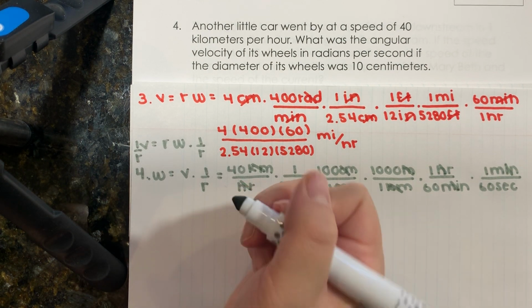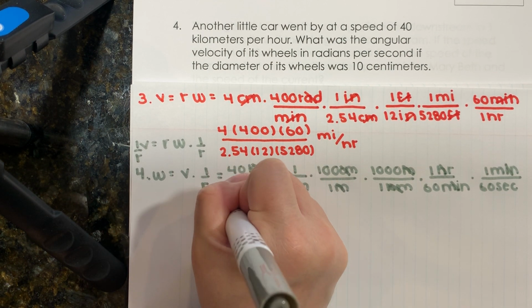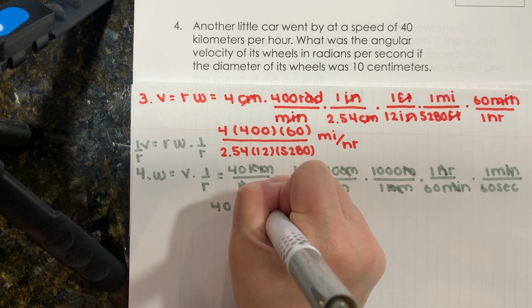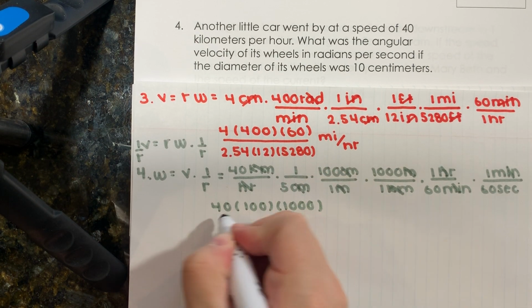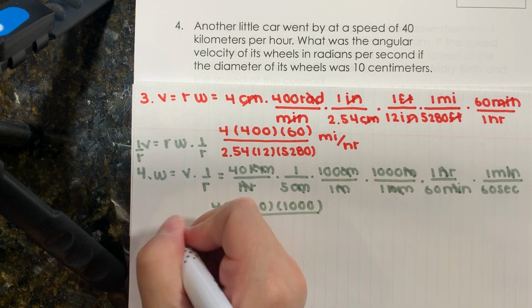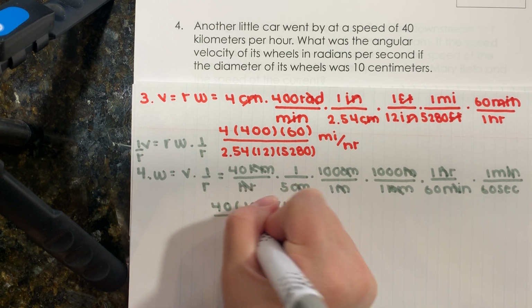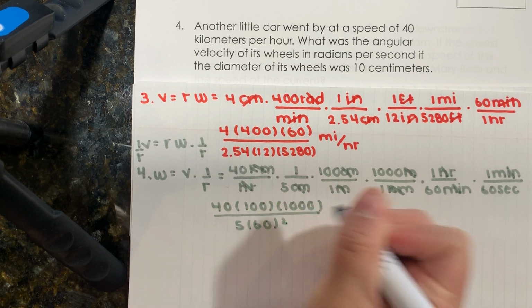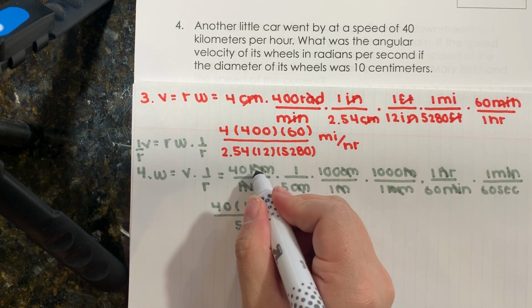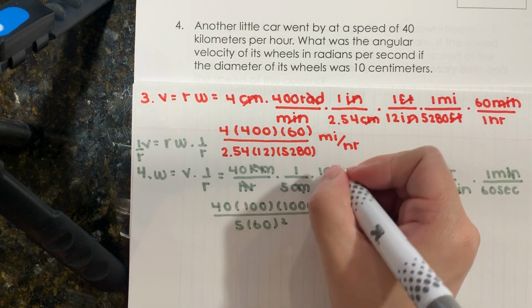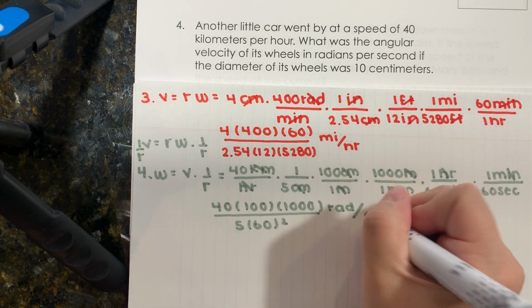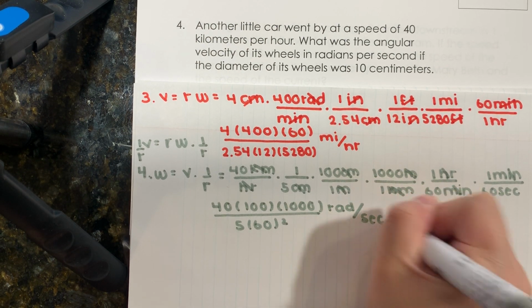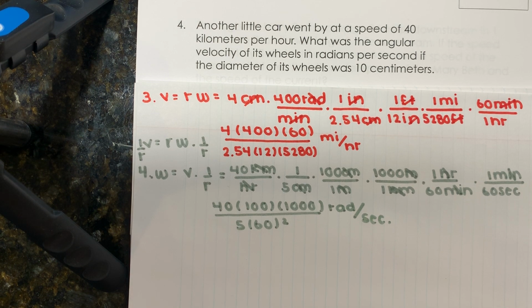So now I have in my numerator, I would have 40 times 100 times 1,000 over 5 times 60 squared. And remember, so there's no more unit of measurement. If you look in the numerator, radian can be added and or taken away as needed. So radian per second. And that would be your answer for number 4.